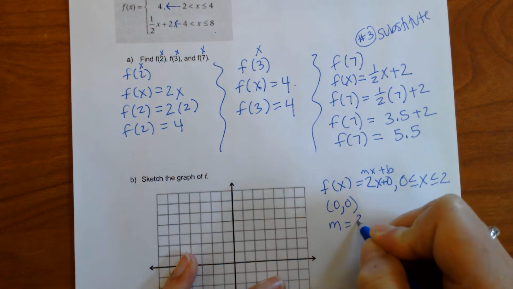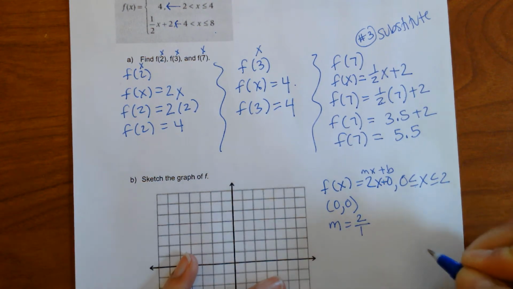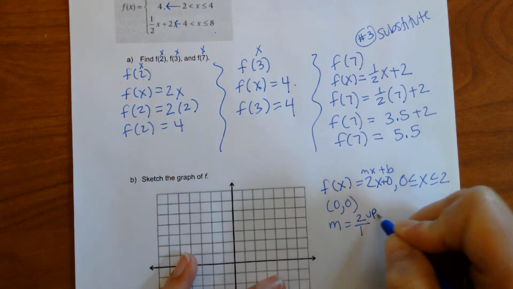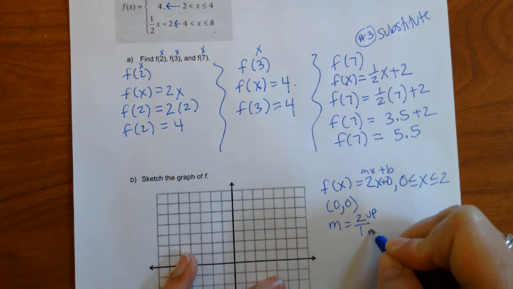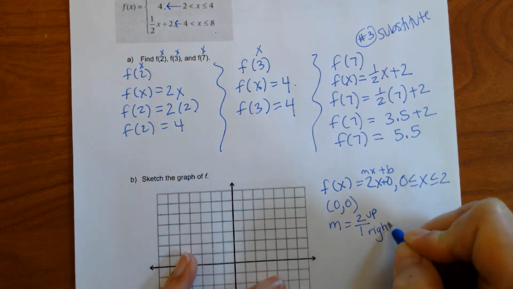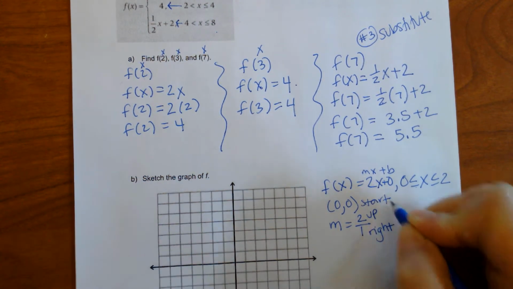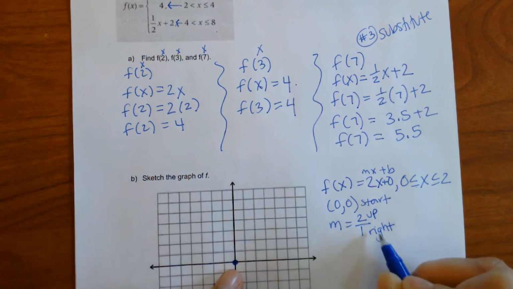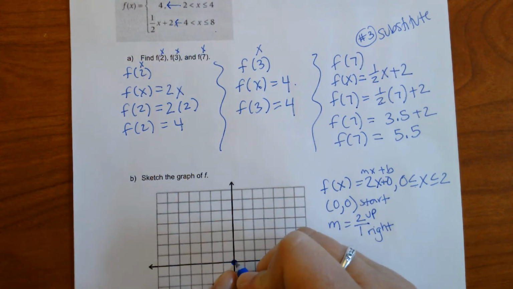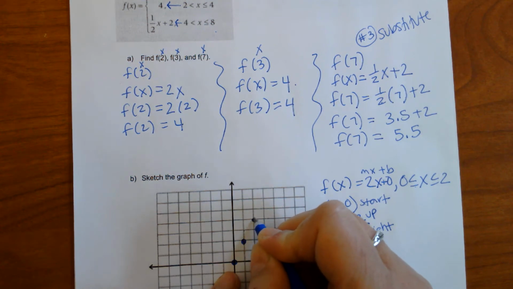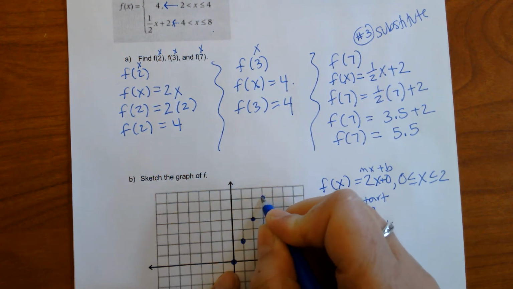Our m is 2, but we have to change it into a fraction, so we're going to make it over 1. The number on top is positive, that means we go up. The number in the denominator is positive, that means we go right. So we're going to start at 0, 0. Then we are going to go up 2, right 1. Up 2, right 1. Up 2, right 1.